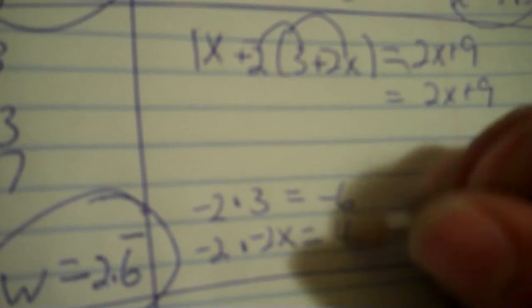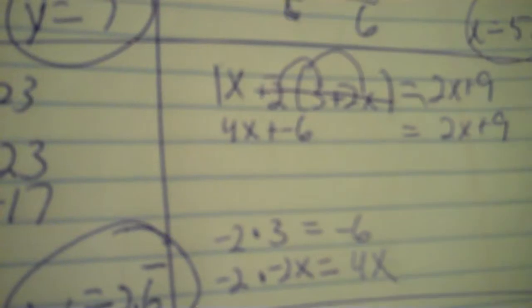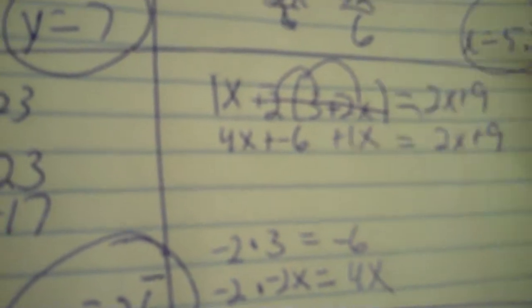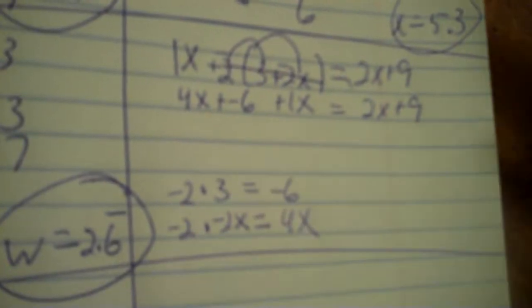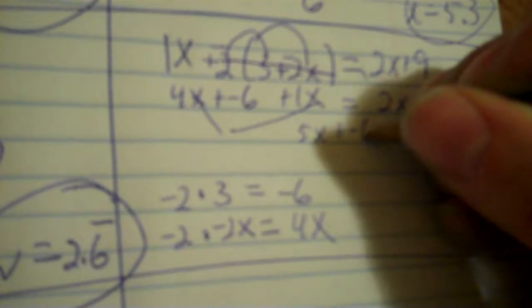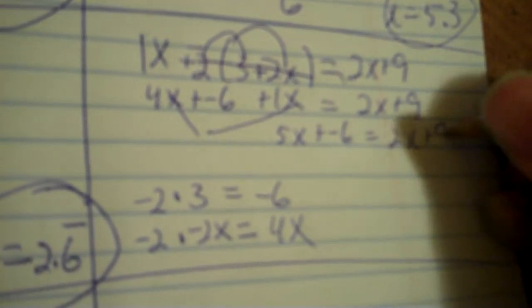Negative 2 times 3 is negative 6. Negative 2 times negative 2x is 4x. I would put the 4x first. That's just me. You can either write minus 6 or plus negative 6. It means the same thing. And then add the 1x into the equation. So the distributive property has been done, but I have 3 x's in the equation. Well, the first thing I'm going to do is add these two on the same side. 4 plus 1 is 5. 5x plus negative 6 equals 2x plus 9.